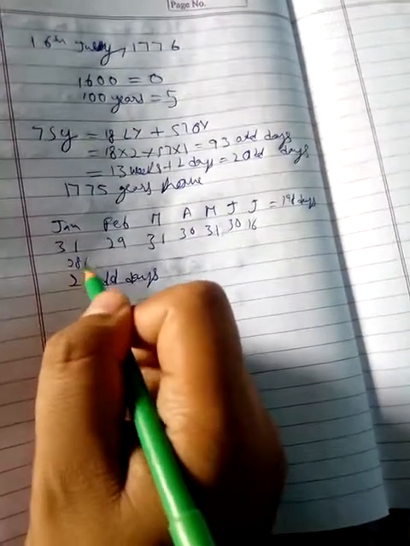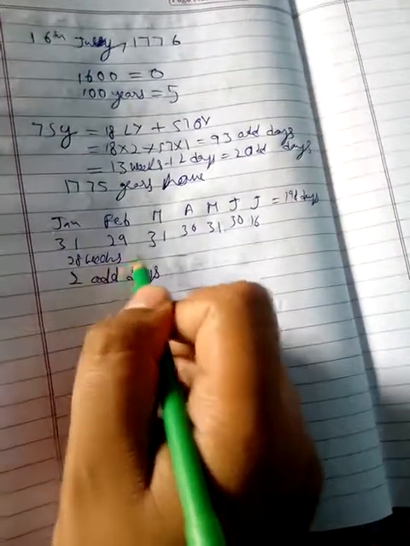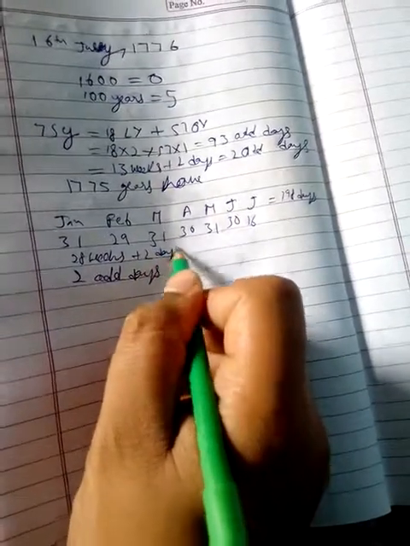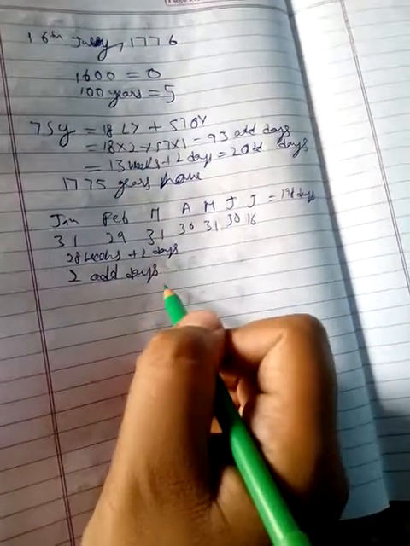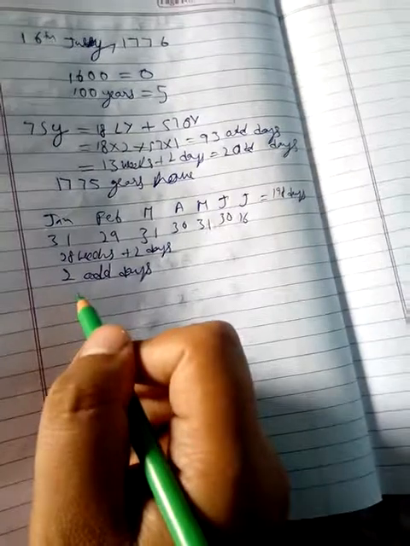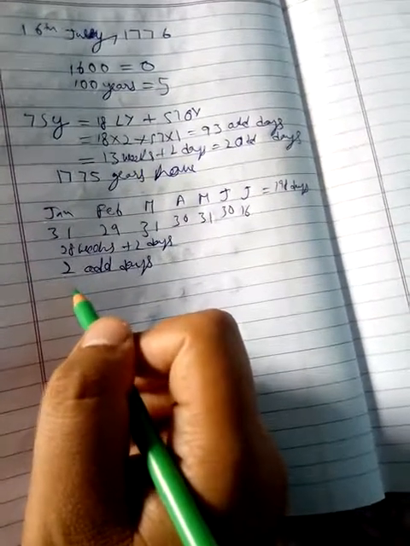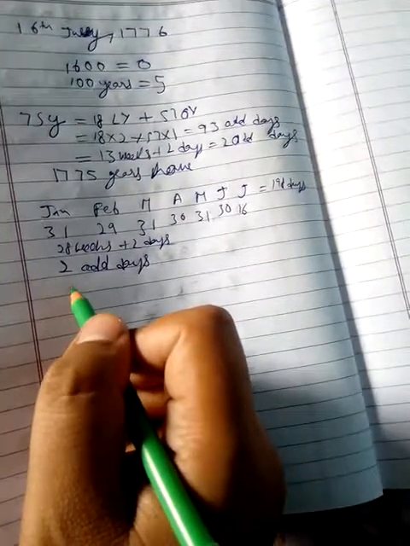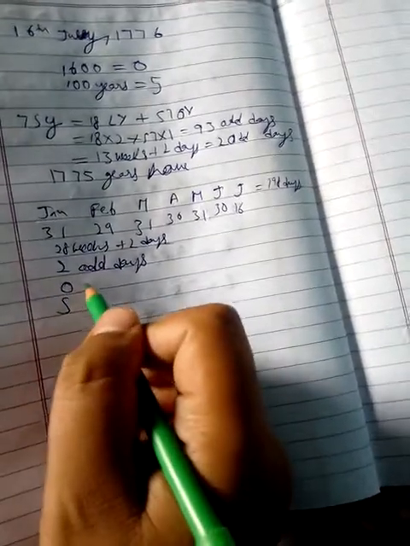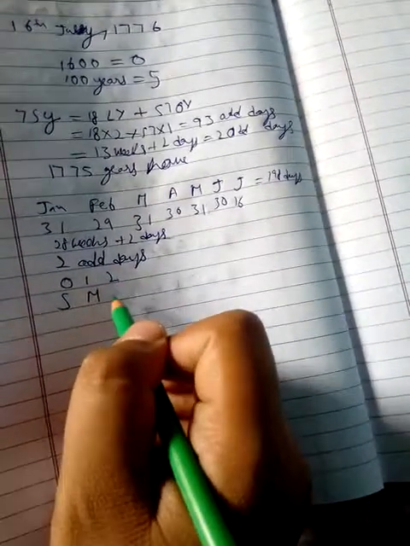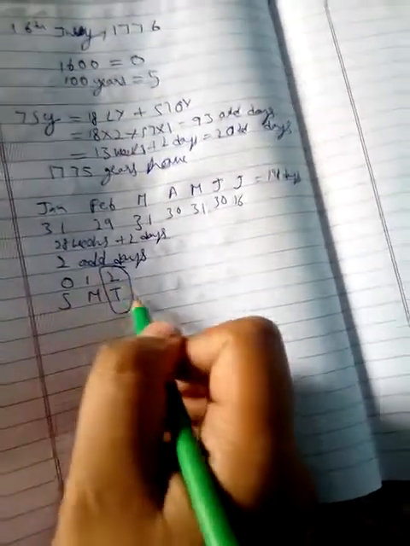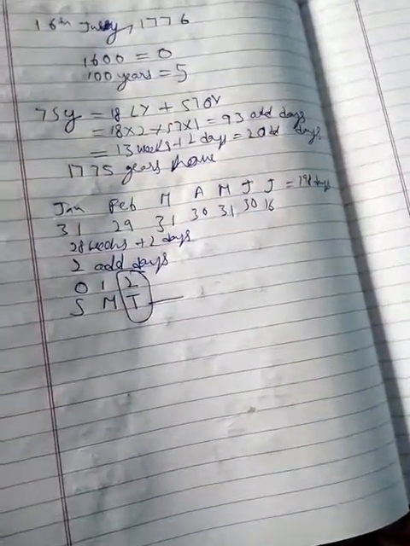Why? Because 28 weeks plus 2 days. Hence, when there are 2 odd days, 0 means Sunday, 1 means Monday, and 2 means Tuesday. Therefore, the answer is Tuesday.